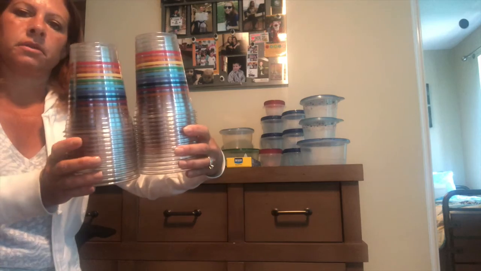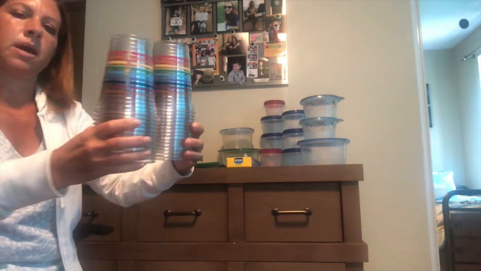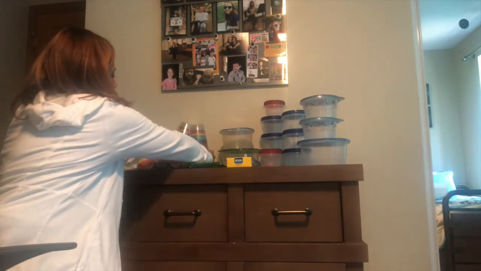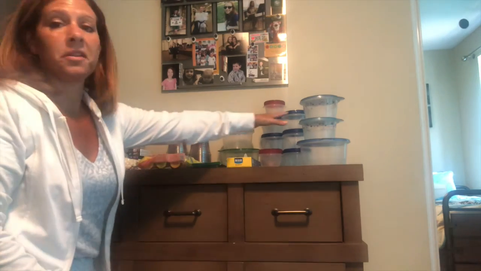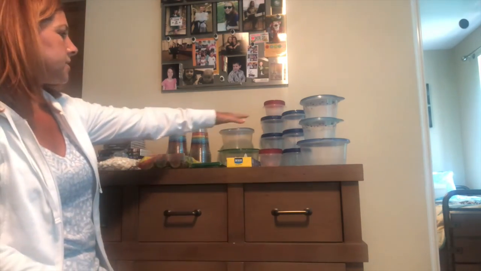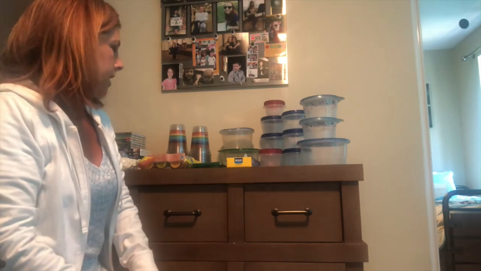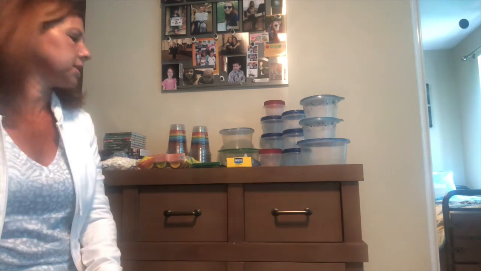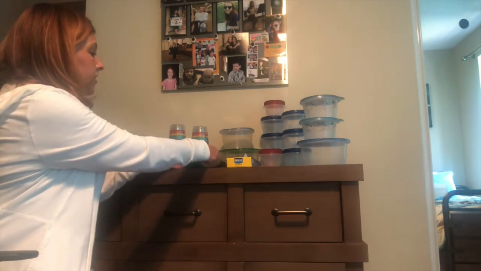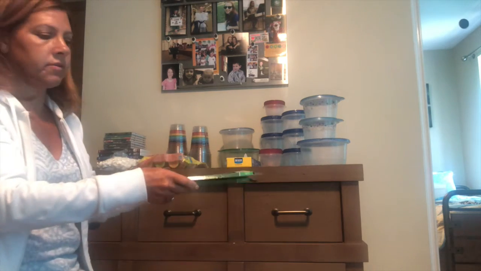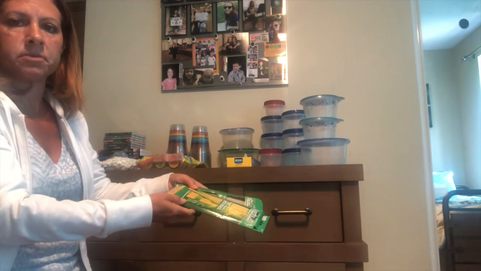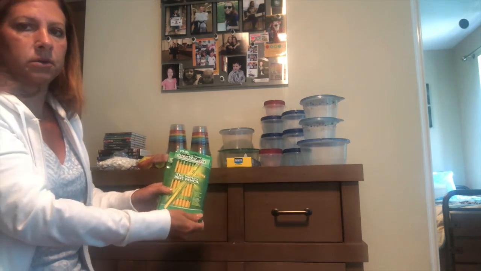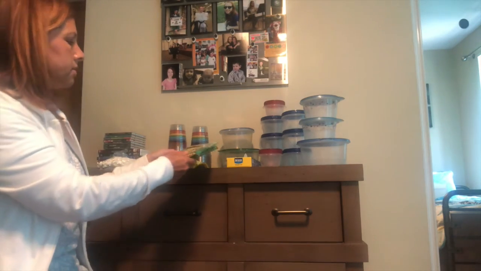I found a package of plastic cups, so that's going to be one of my days. I'm going to make a tower out of plastic cups. I found lots of different sizes and shapes of plastic containers with lids, so I think one day I might try to build some type of tower out of plastic containers. I couldn't find craft sticks, I was looking, but I did find some boxes of just pencils that I can use if I'm creative to try to make a tower.